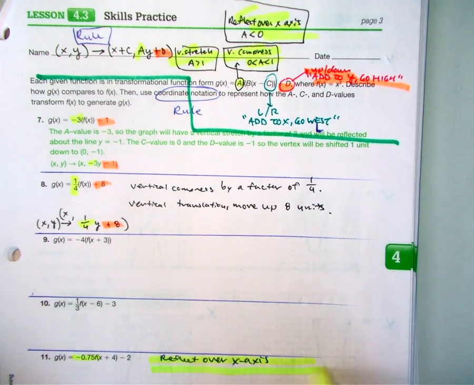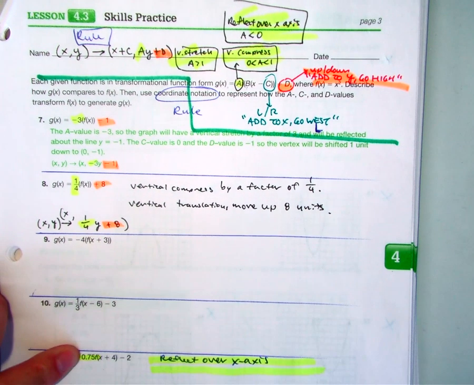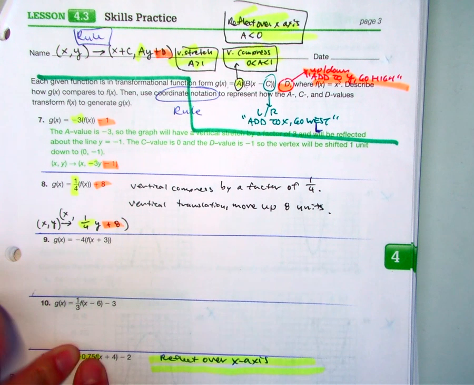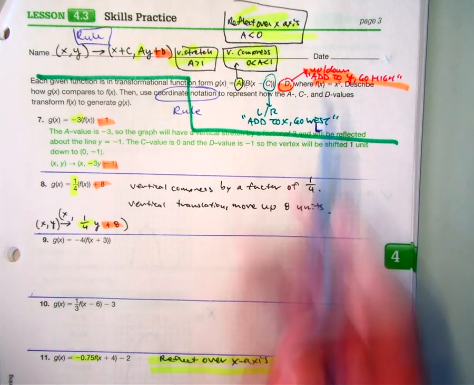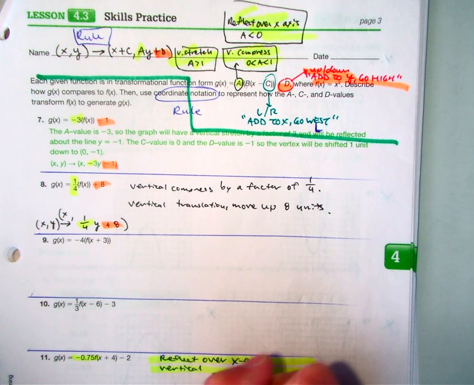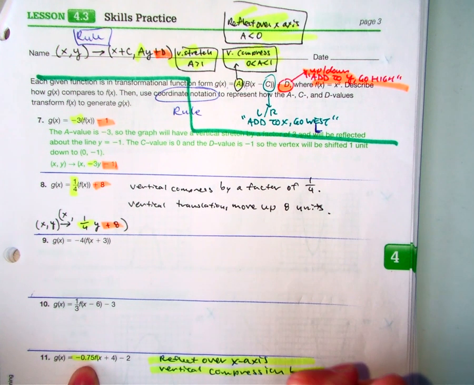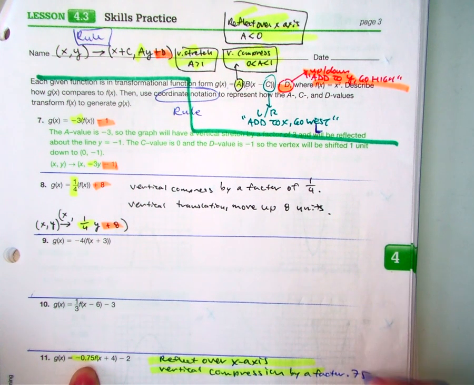Also, what does it do? That number is between the absolute values, so if you just take away the negative sign, this number is between 0 and 1. So you're going to have a what? Vertical compression. And you'll have a vertical compression by a factor of 0.75.